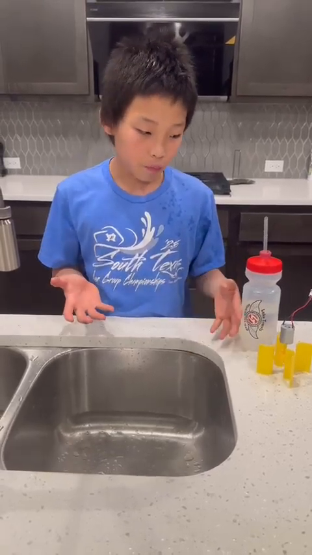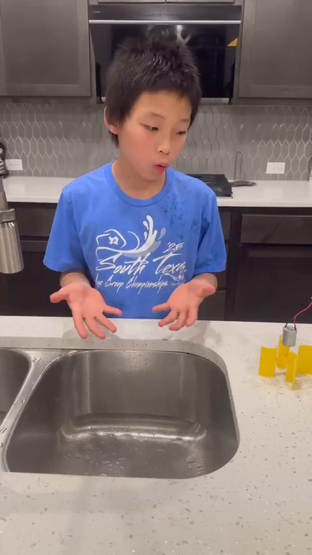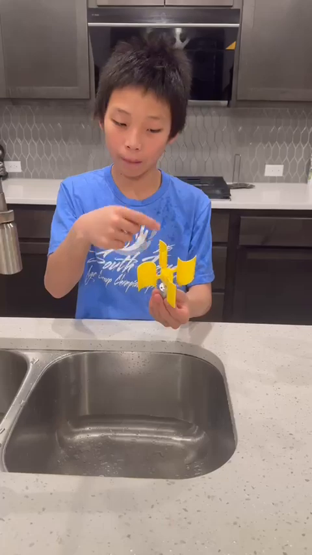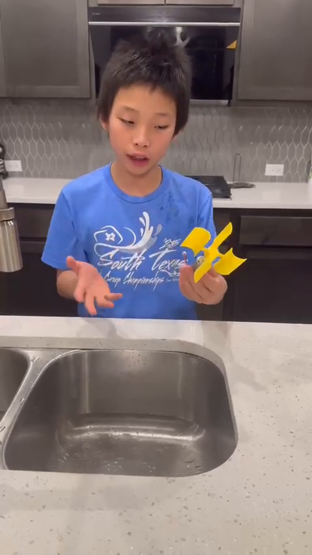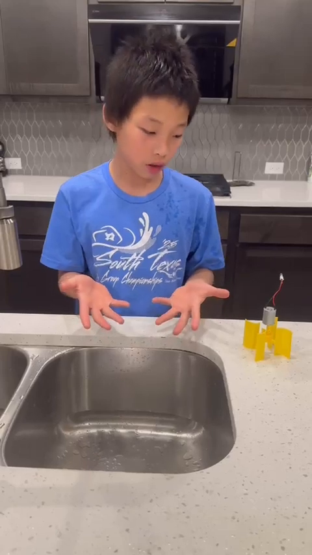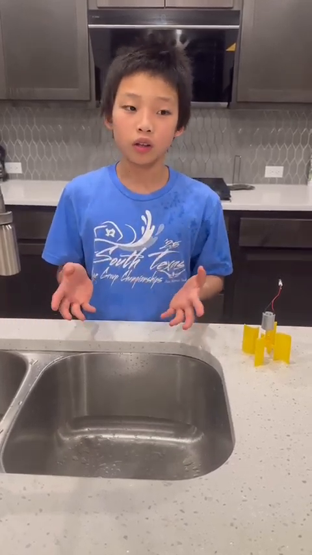Okay, so if the generators can create electricity, how? You see this yellow thing, it would be like a turbine pushing it, and the bottom is the generator. What is going on inside of the generator? Well, inside the generator, it consists of some magnets and a metal coil.